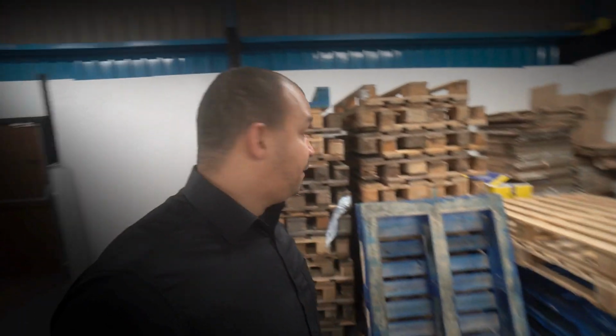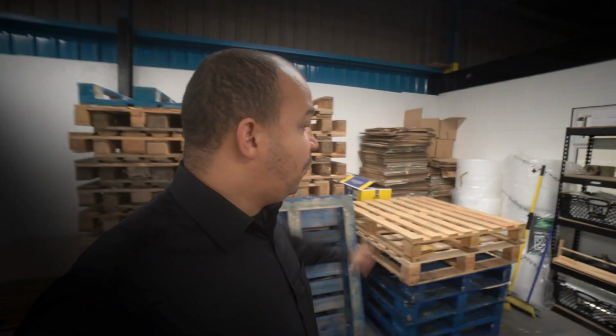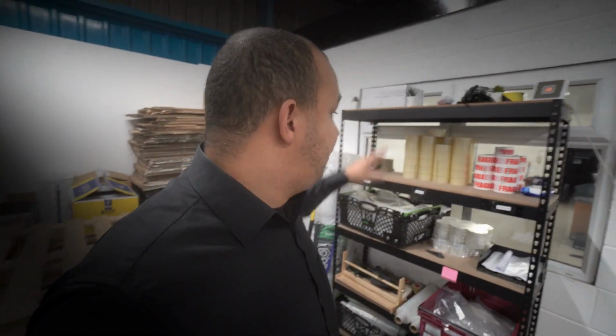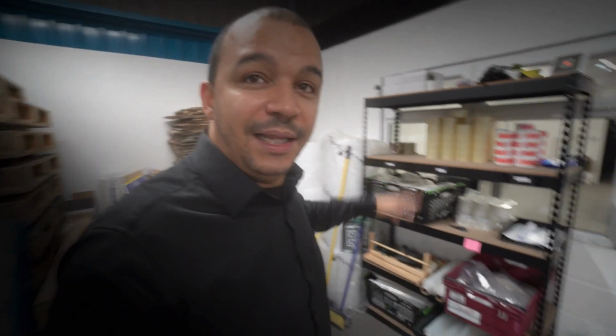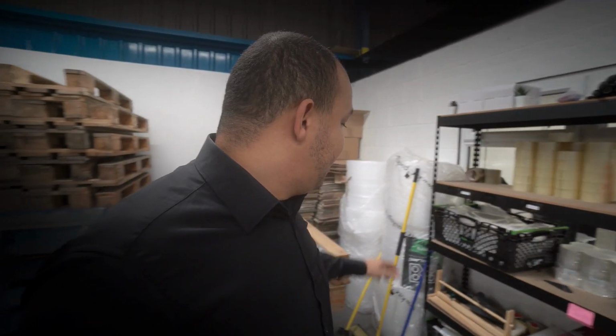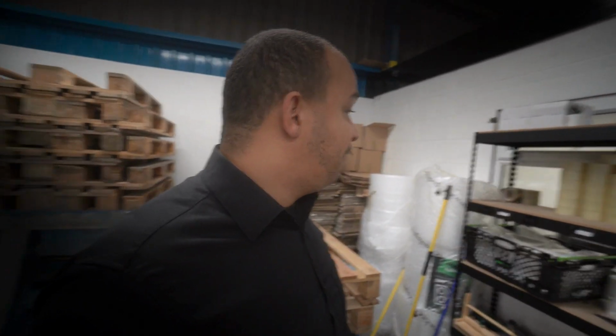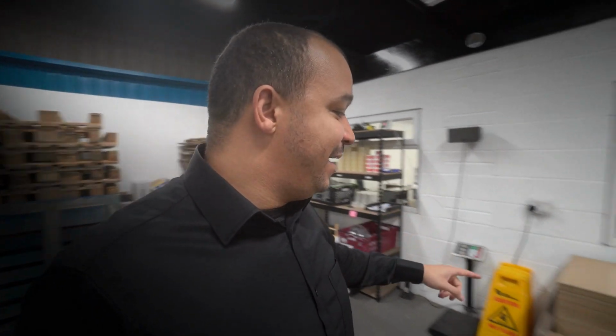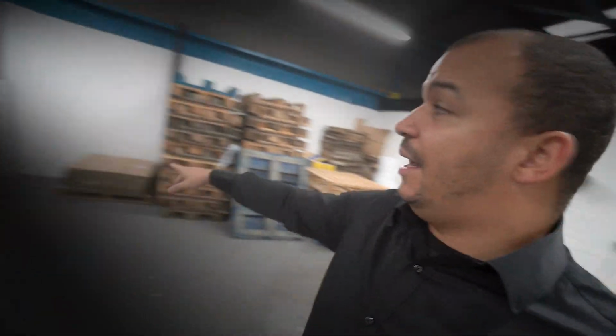Over here we've got pallets for our pallet shipments. We've got bubble wrap, and all our equipment here, everything from tape, fragile tape, brown tape, clear tape. We have pallet wrap, small bags, big bags, wet floor signs, a music speaker, our pallet boxes, and some more over there. We've got some pallet toppers there.